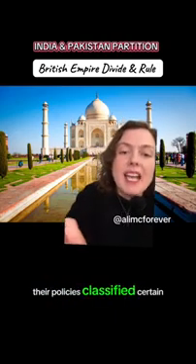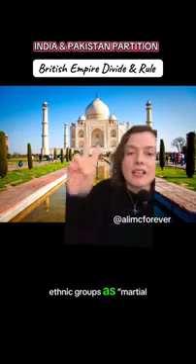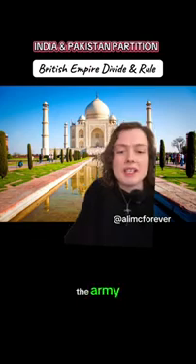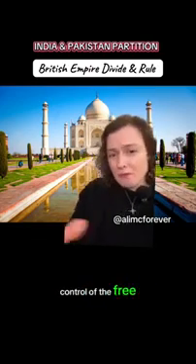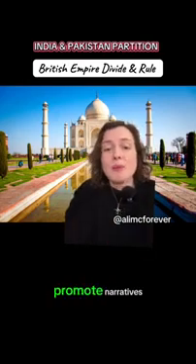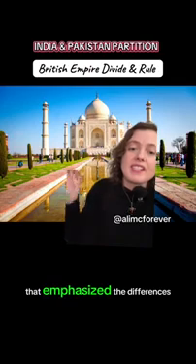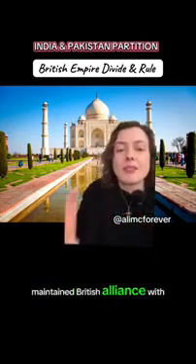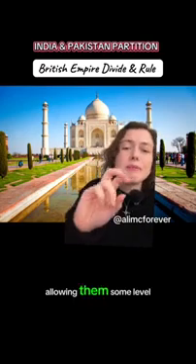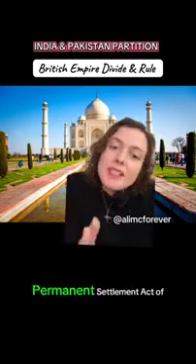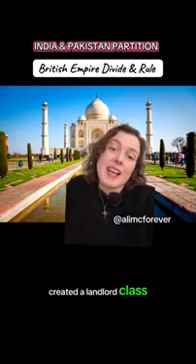Their policies classified certain ethnic groups as martial races to recruit them for the army. The British had complete control of the free press and education in India and used that to actively promote narratives that emphasized the differences among the communities. They had policies that maintained British alliance with princely states, allowing them some level of autonomy in exchange for tax and loyalty. And the Permanent Settlement Act of 1793 created a landlord class.